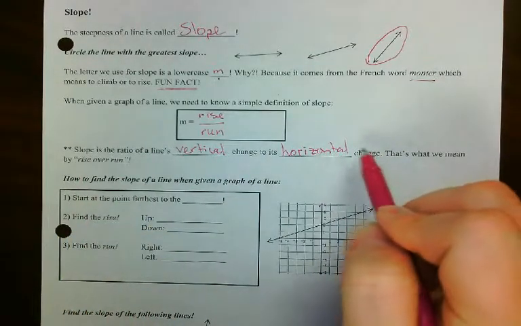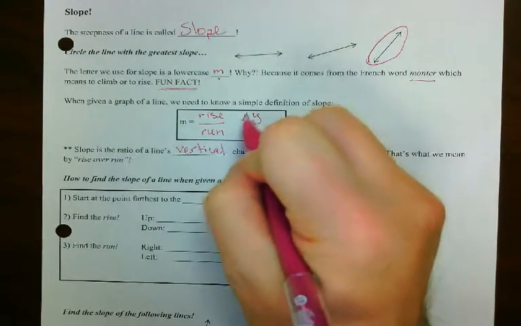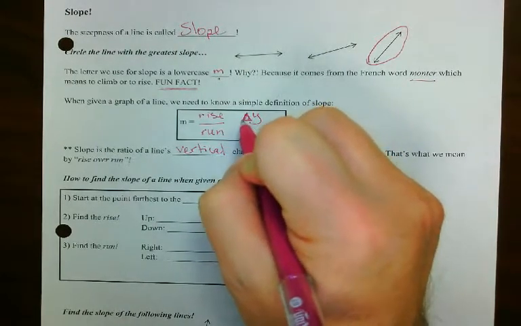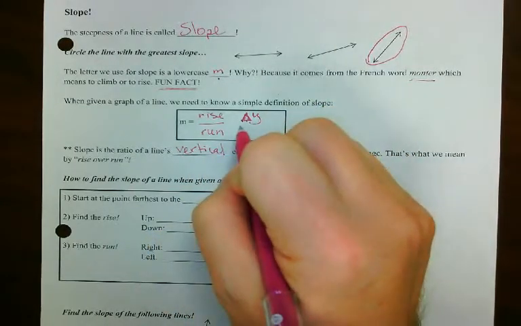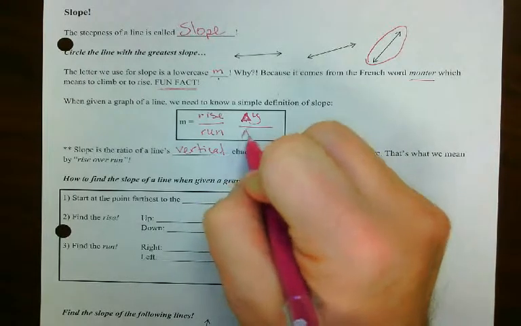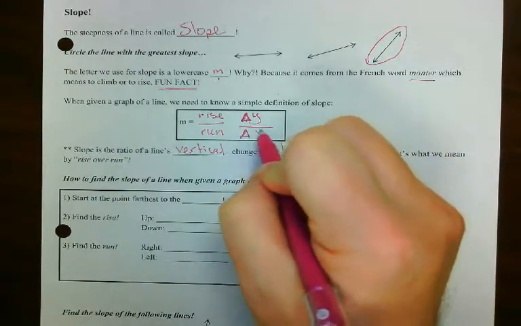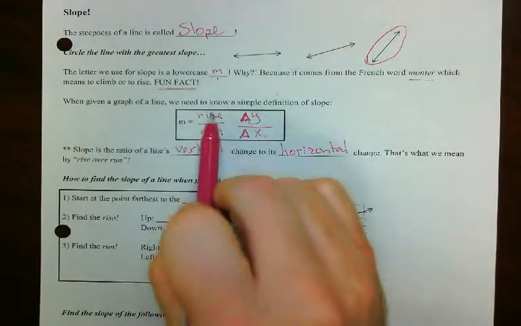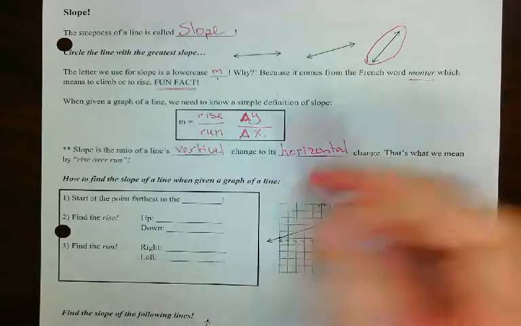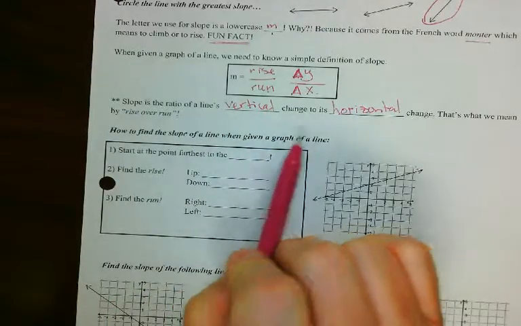Now, another way to think of this is as the change in y. This little triangle is a delta symbol, which means change in y, which is our vertical, over the change, or this delta, this little triangle, in our horizontal, which is our x-coordinates. Okay? So change in y over change in x, same thing as our rise over run. Alright, so the question is, how do we find the slope of a line when given the graph of the line?